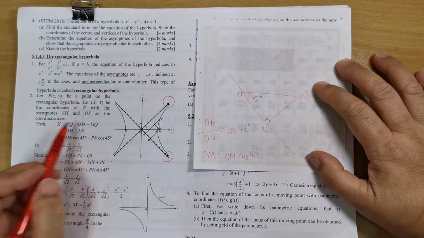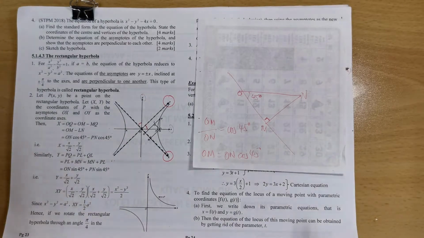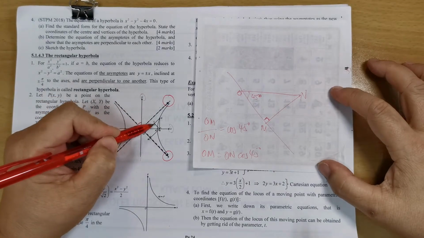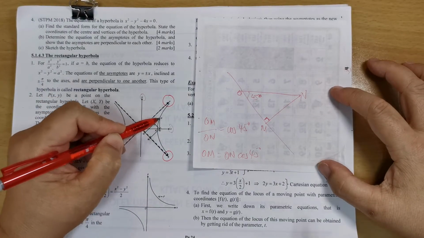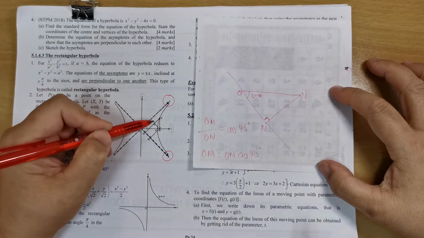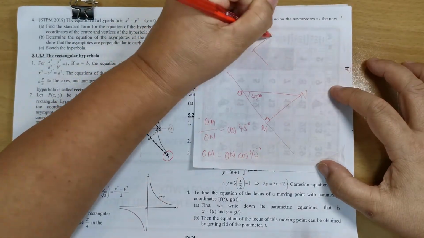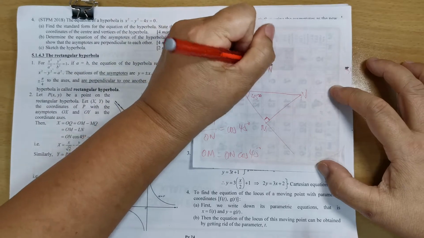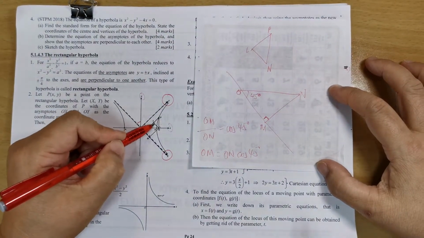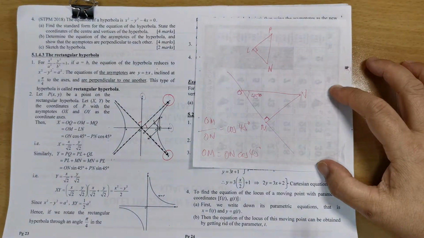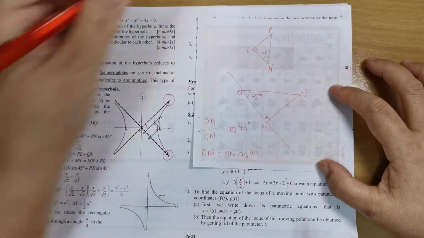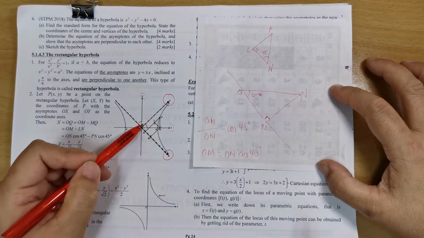Now do the LN. I'm looking at the small triangle. Here is L, here is P, and here is N. This is the 90 degrees, and it is inclined 45 degrees.